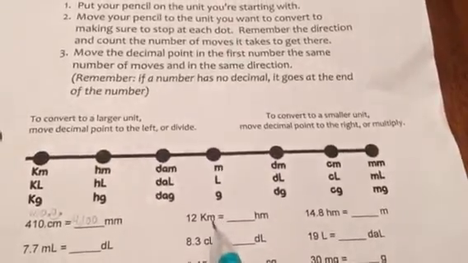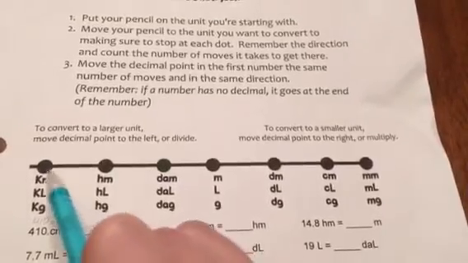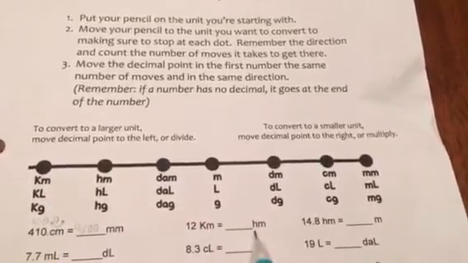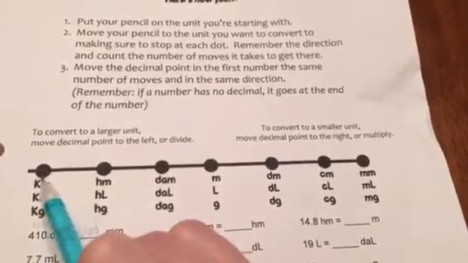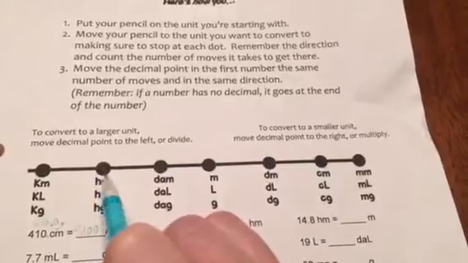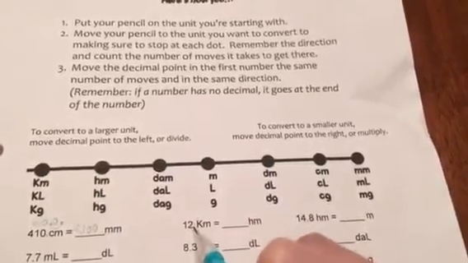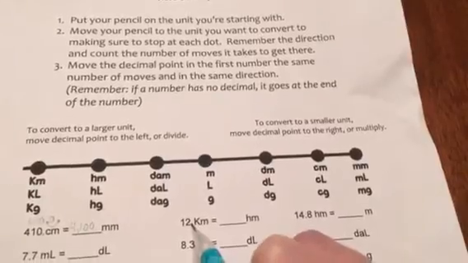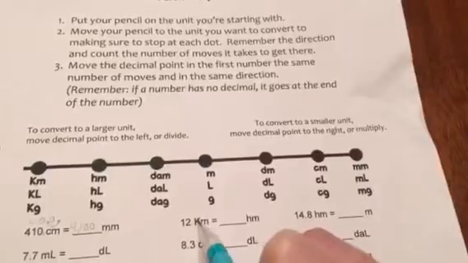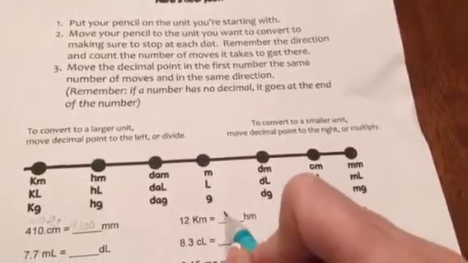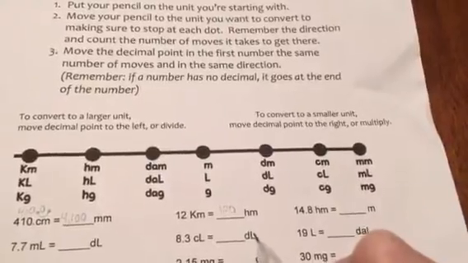All right, let's try the second one here. So our starting point is kilometers, which is here. My ending point is hectometers, is what that stands for, which is here. So I'm going to go one space to the right. This is the same way I did the other one. My decimal point would be here, since this is a whole number, one space to the right. I would fill in that empty space with a 0, so my answer would be 120 hectometers. Now you try it on your own.